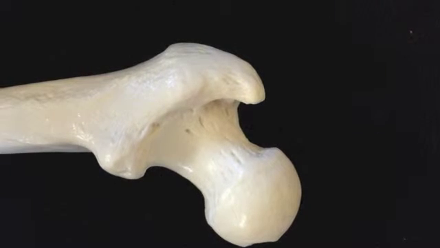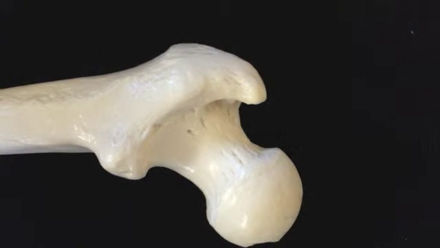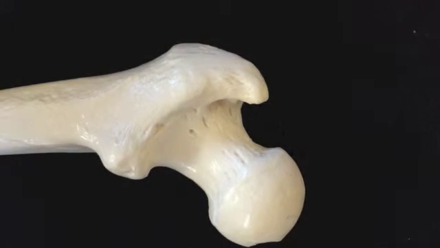These types of fractures can occur from hard and high falls, blunt force to the hip, diseases such as osteoporosis, and obesity.